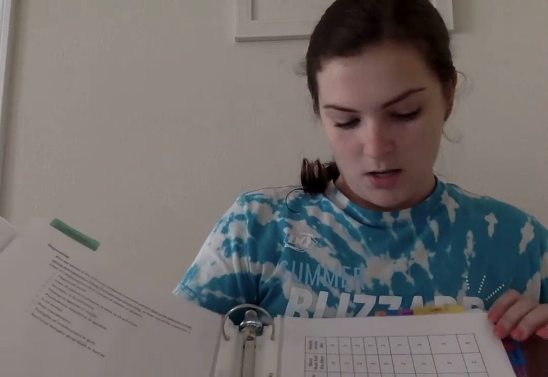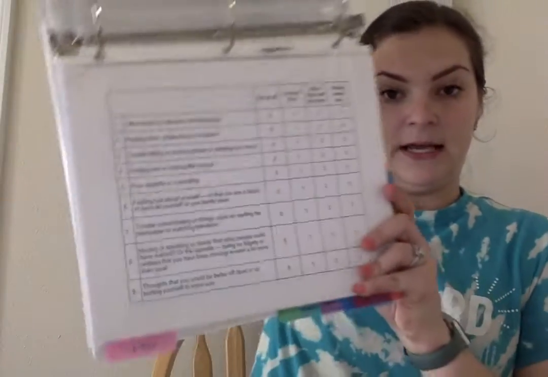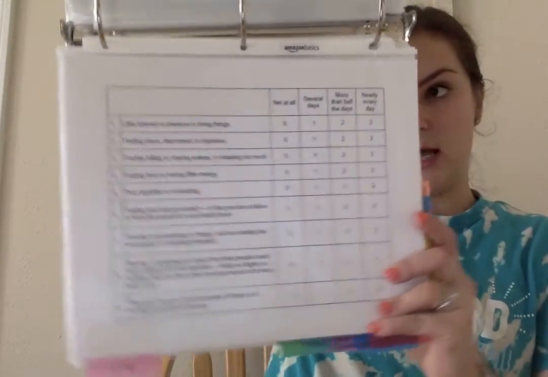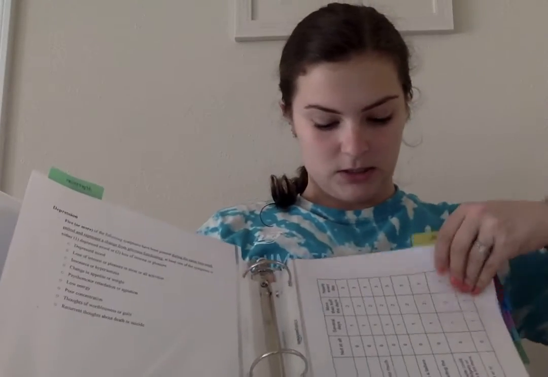And then my next section is on anxiety. So the diagnostic criteria of anxiety and how you treat it. And then the same for depression. And then I put a PHQ-9 in here just so I had an example of that to reference. I also put a GAD-7.